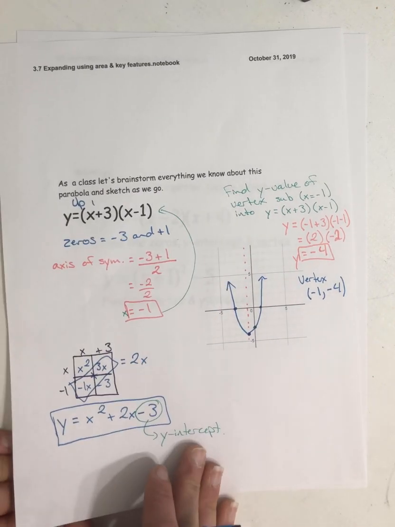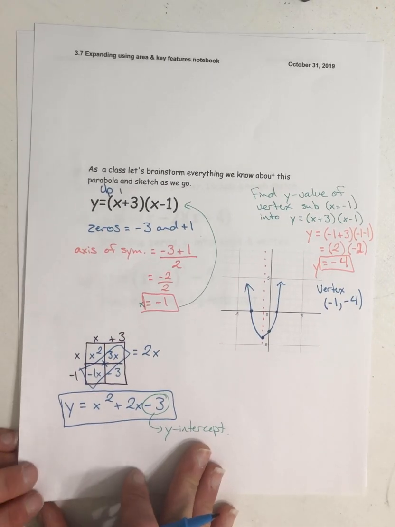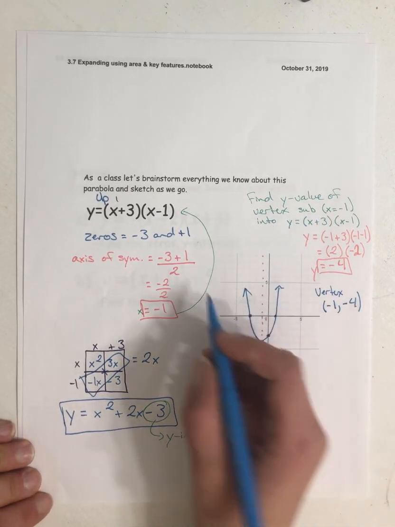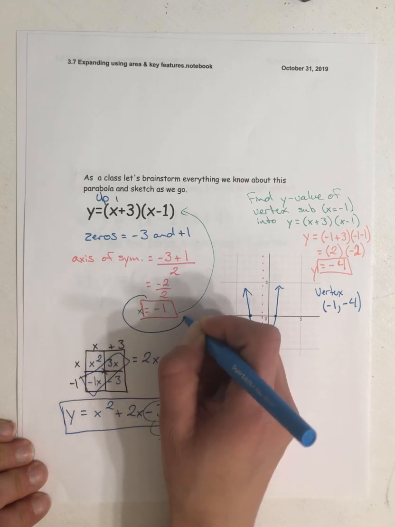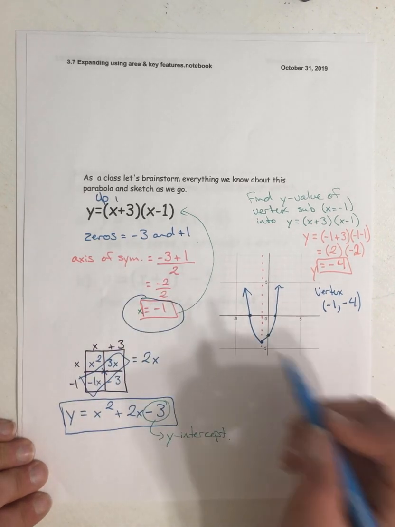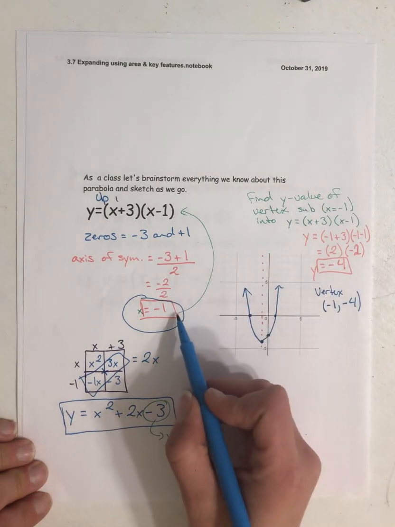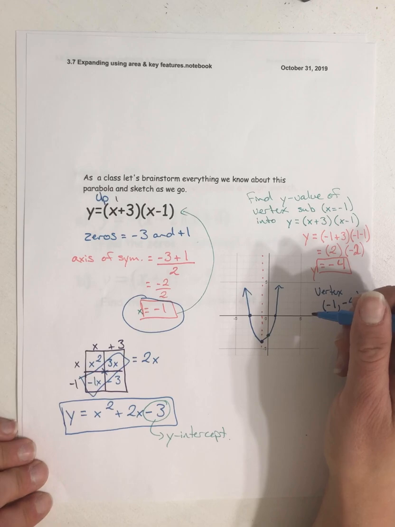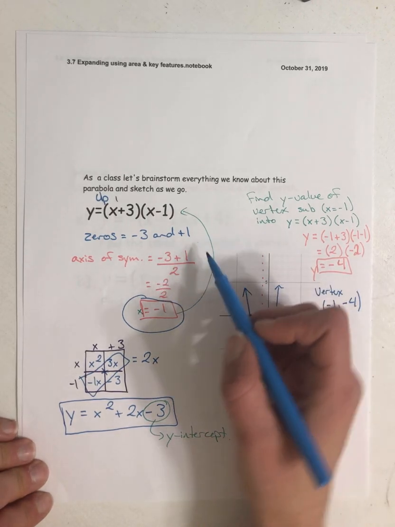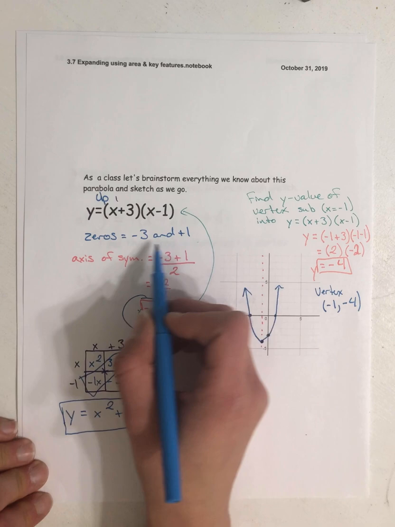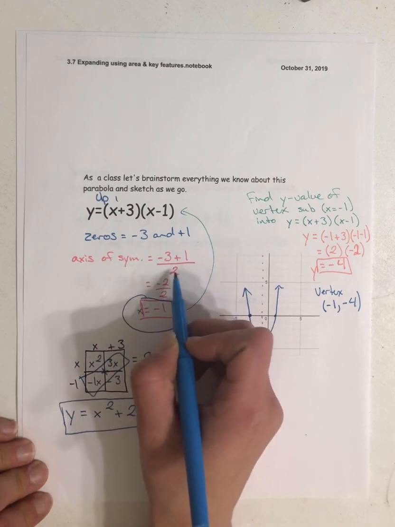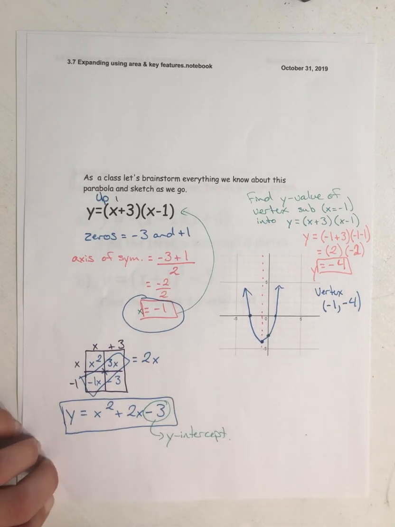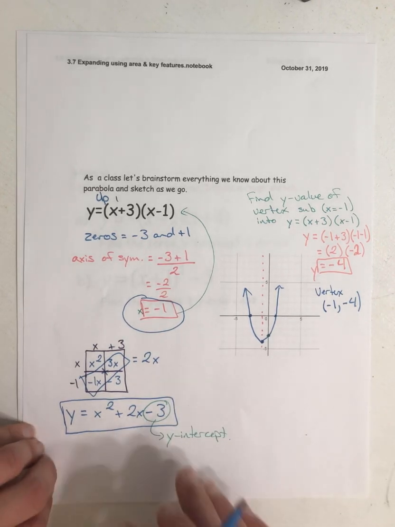So I'm gonna get you guys to do some practice now, okay? So remember, to find the y value of the vertex, we can use our axis of symmetry and sub it into our factored form. Okay, and to find the axis of symmetry, we just use zeros. So we add them together and we divide it by 2. Okay, so I'm gonna get you guys to practice some, and then we will get back to another part.